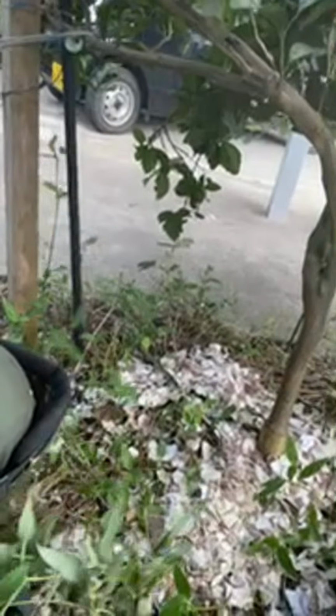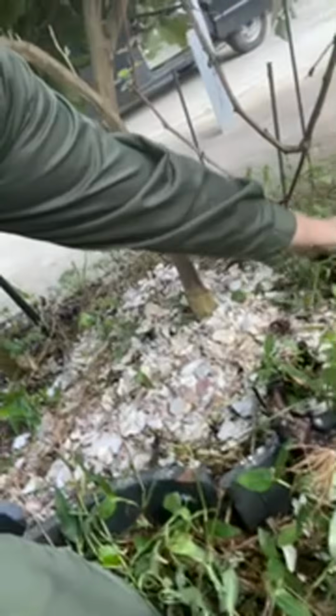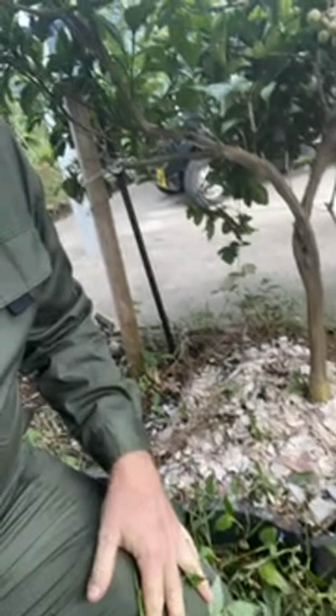All right. Do you know why I put the shell down here? You guys know why? You know why I put the shell here? Do you know why? Let me get my gloves on. Yeah, any idea?